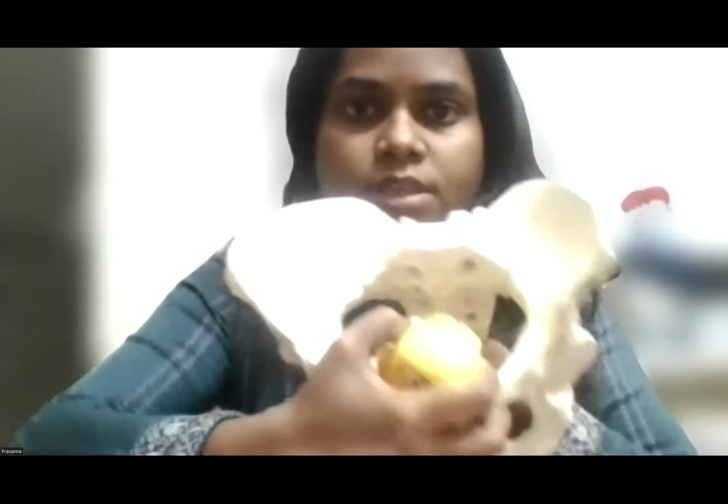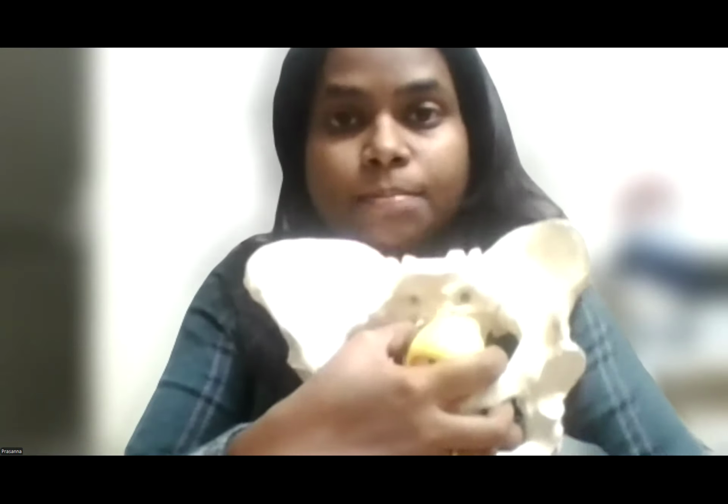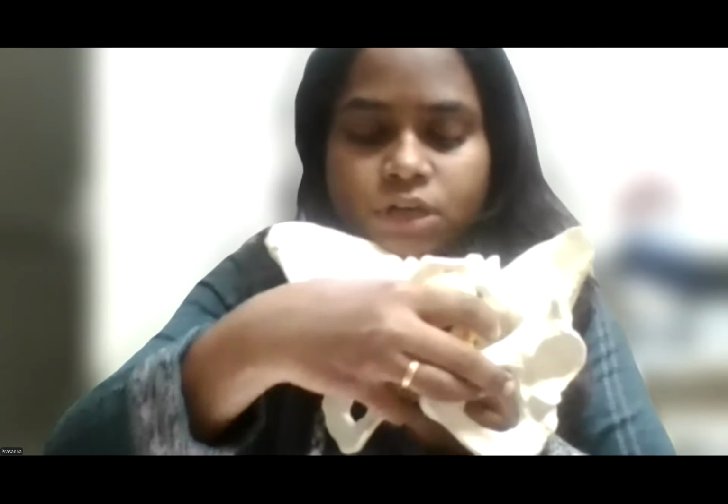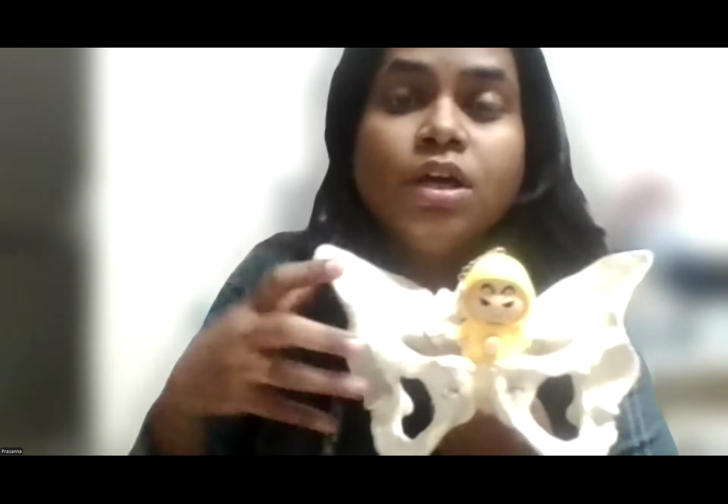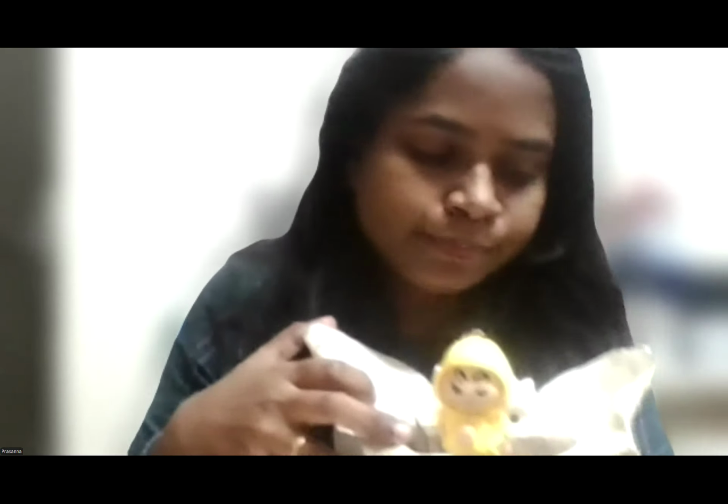You understood? The paravesical space is way above and the pararectal space is way below. That's why the uterine artery is inferior to the paravesical space.